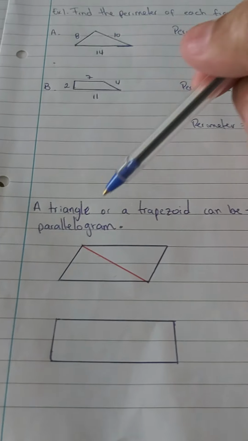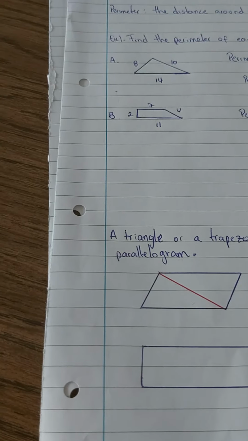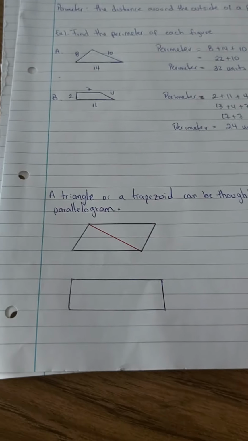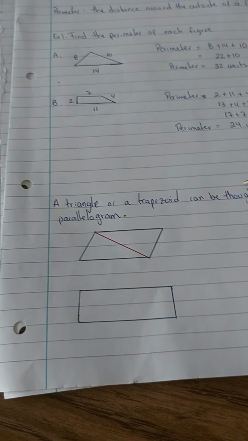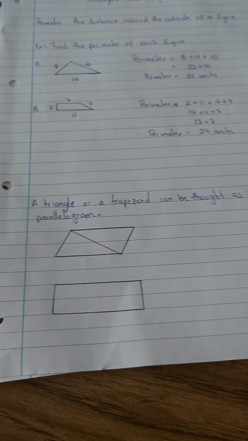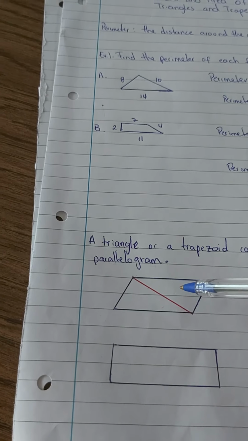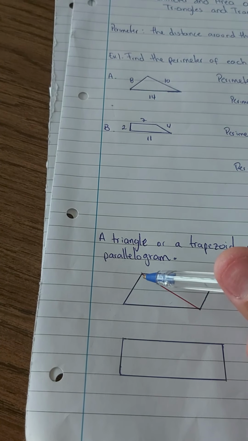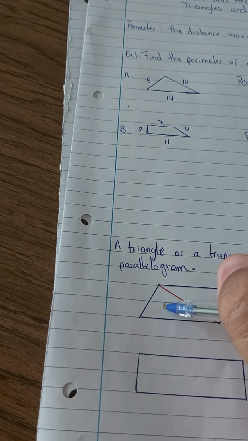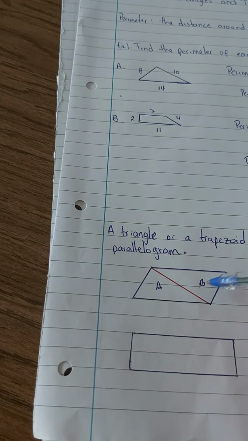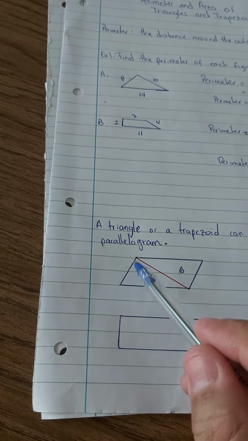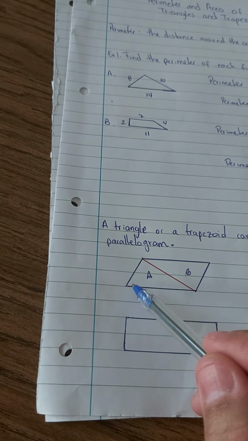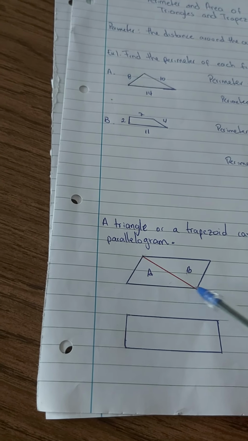Now that we have traced the diagonal, notice that a triangle is half of this parallelogram. We have 2 triangles. I'll call this triangle A and I'll call this triangle B. Now, triangle A is 1/2 of this parallelogram.